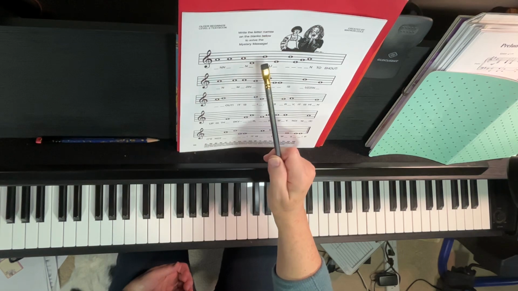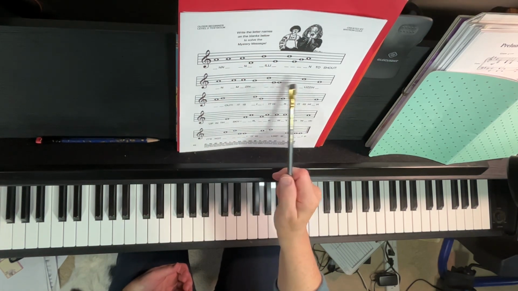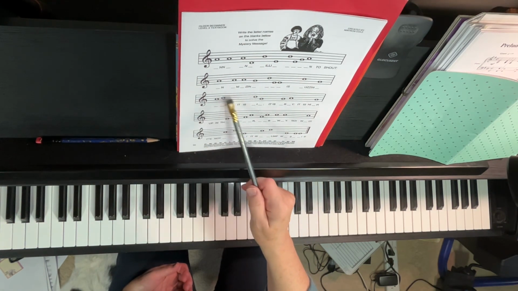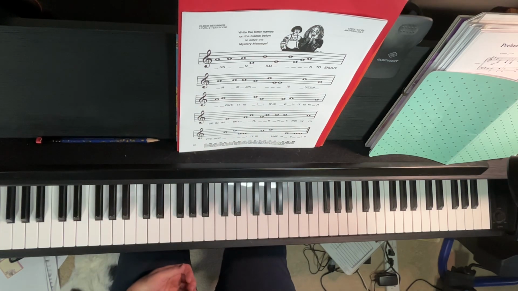And a second above A is B. That's the middle line, B, B, B, B, B, B, B. So that's as far as she's going to go up. So let's go down now.